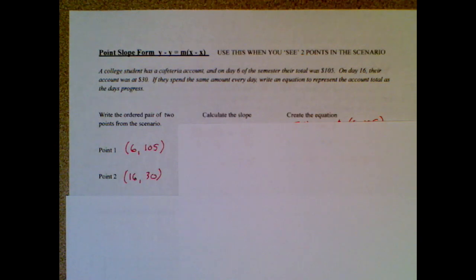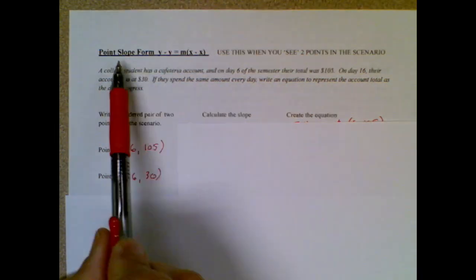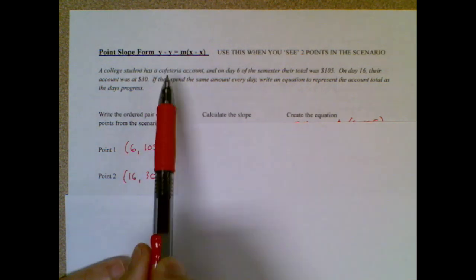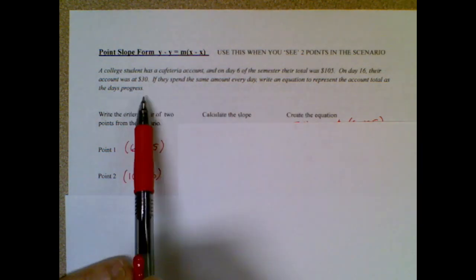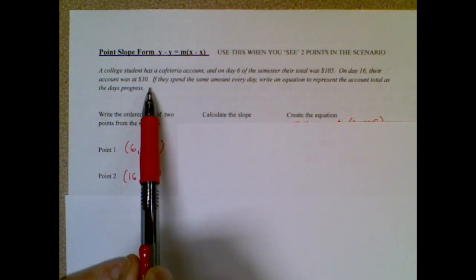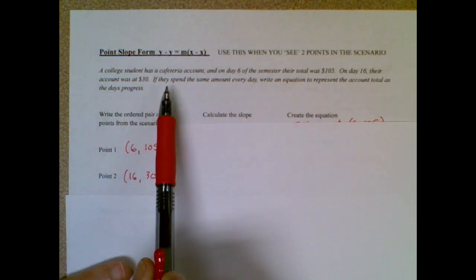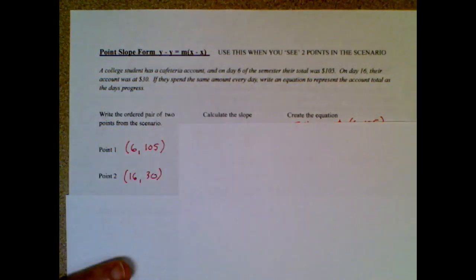Okay, we're going to go over to the other side, and we're going to use point slope form, but we're going to use the same scenario, but go ahead and read this scenario. It's worded slightly differently, but it's still talking about the college student with the lunch account. Pause the video and read it, please.